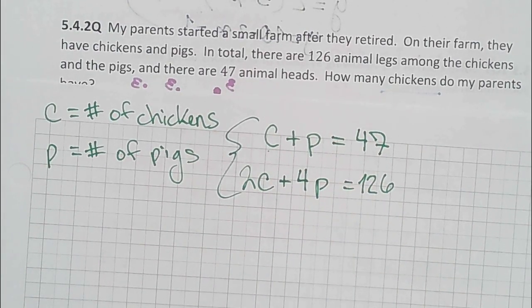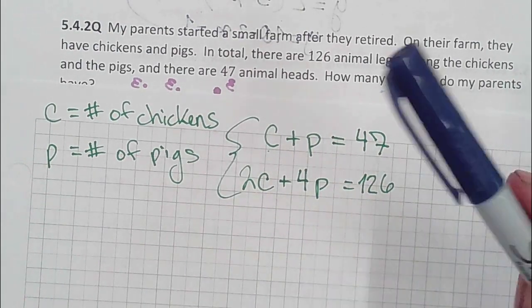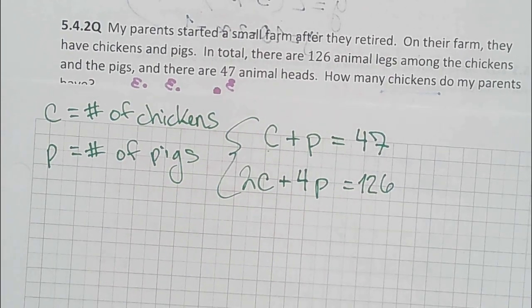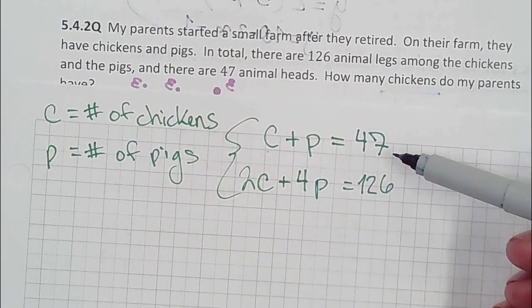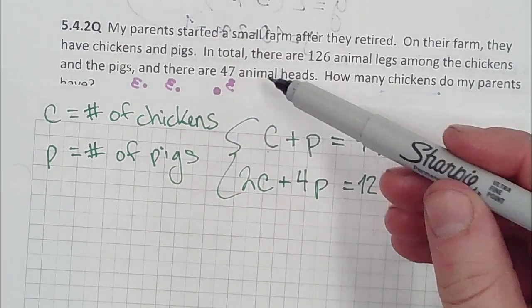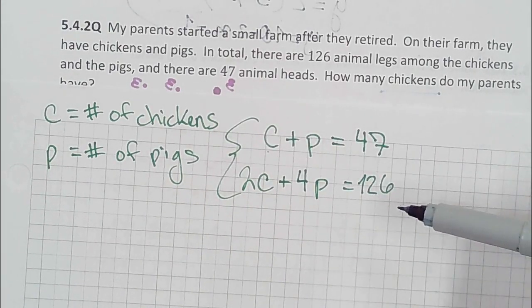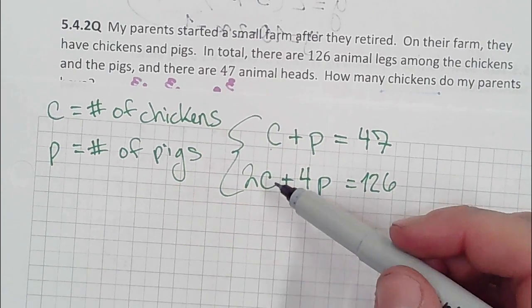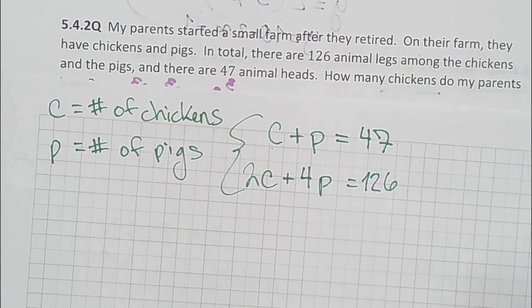So this is a linear system. We can find a solution that fits both patterns. A number of chickens and pigs that fits this pattern, that they add up to 47 total heads, and that fits this pattern, that the number of legs will add up to 126. So what number of chickens and pigs fits this sweet spot?